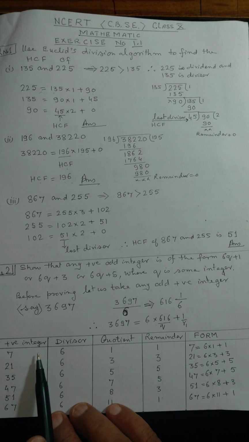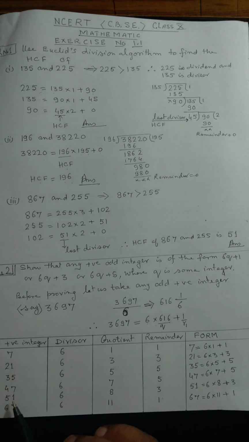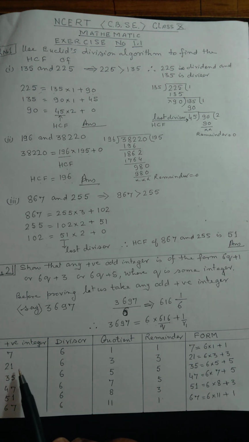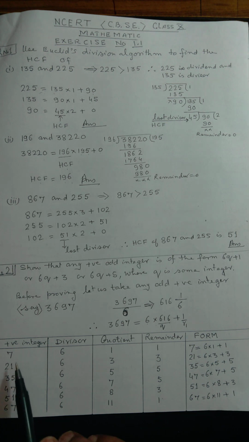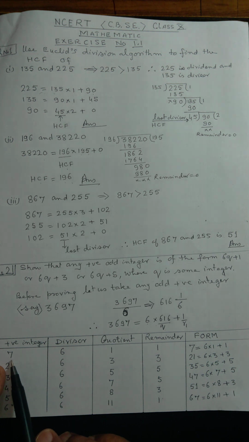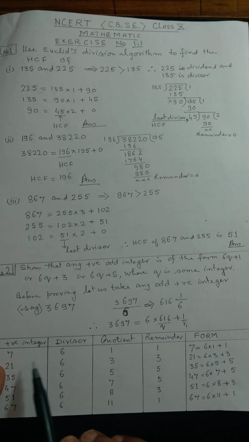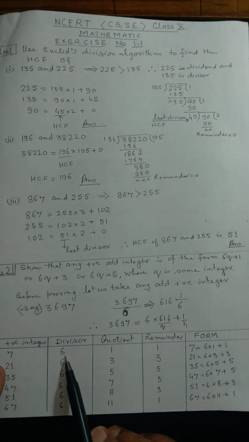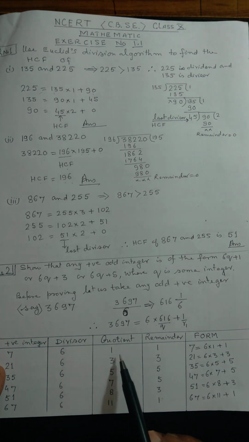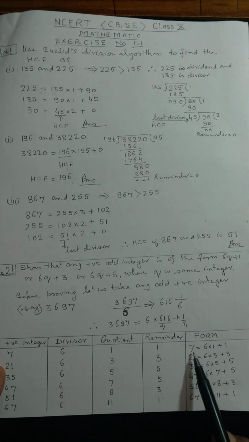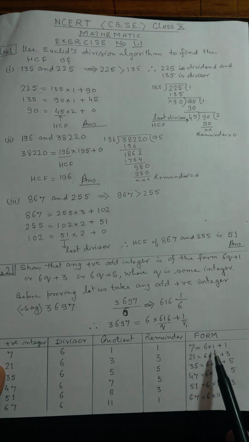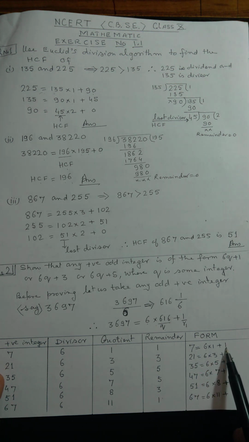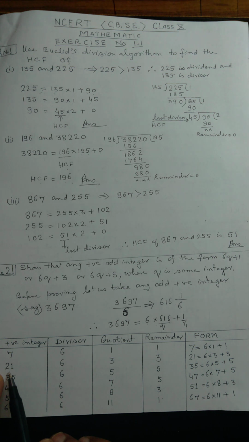So for this odd number, I have taken many examples to illustrate it. You see, I have taken 7 as an odd number. The divisor is 6 here, the quotient will be 1 and the remainder will be 1. This can be written in the form 6 into 1 plus 1. In the second case I have taken 21 as an odd positive integer.